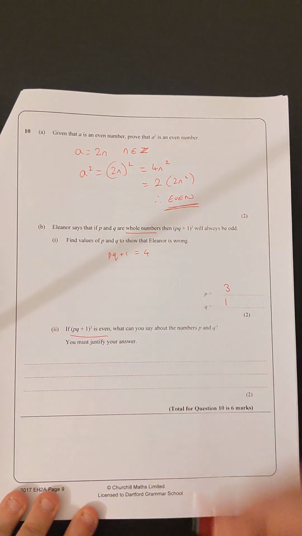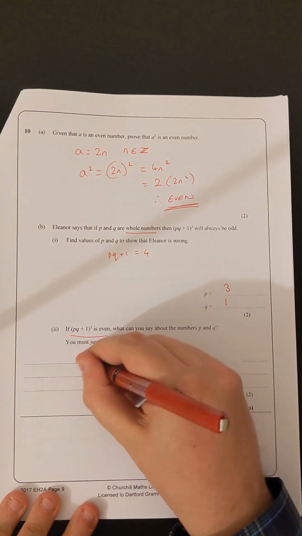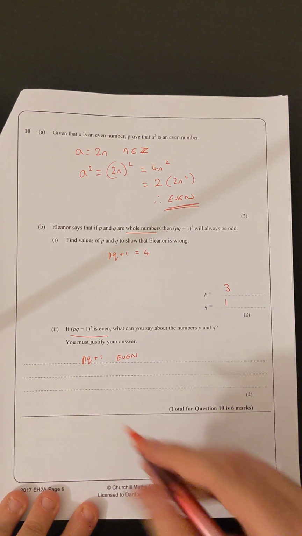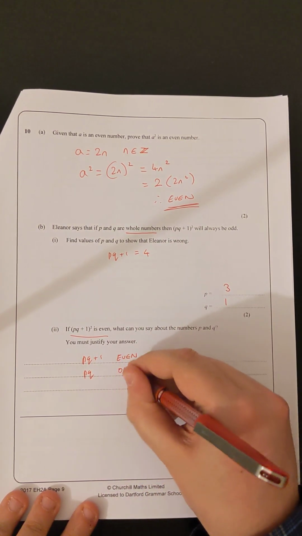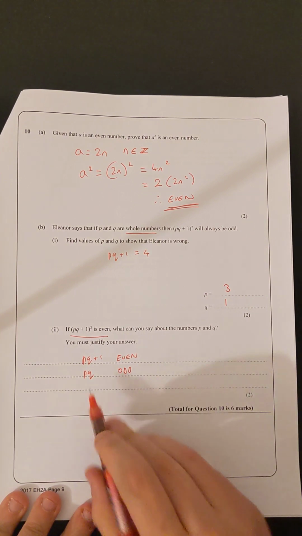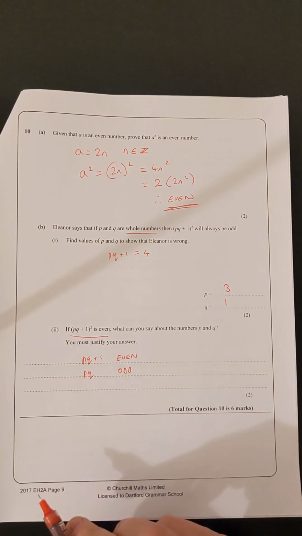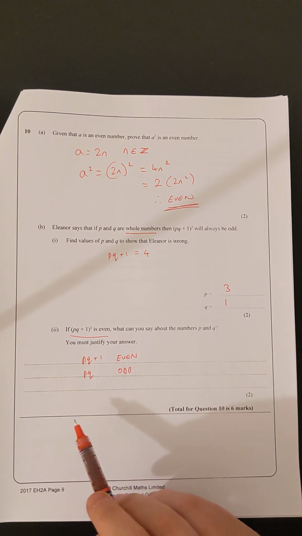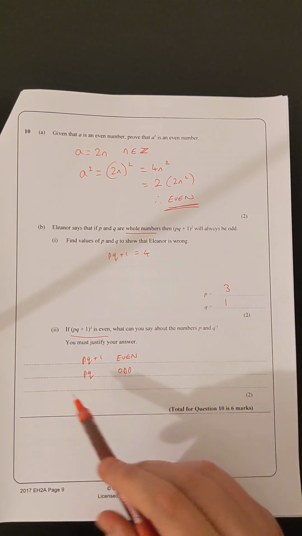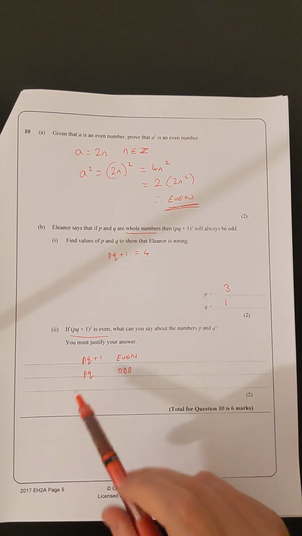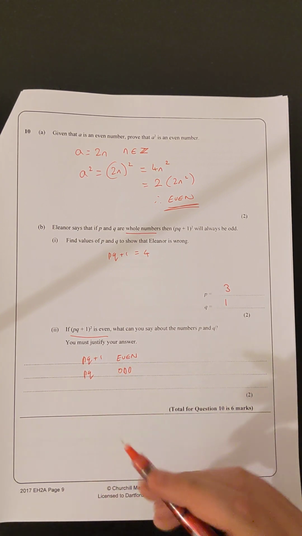So if pq plus 1 all squared is even, then pq plus 1 must also be even. And therefore pq must be odd, because an odd number plus 1 will always be even. And how do I get a product of 2 whole numbers to be odd? Well, I can do odd times odd, 3 times 1 is odd, I can do even times even, 2 times 2 is 4, that's even, or I can do even times odd, 2 times 1 is also even.